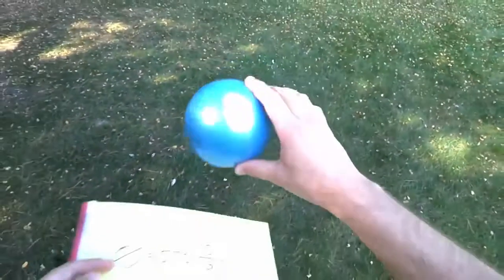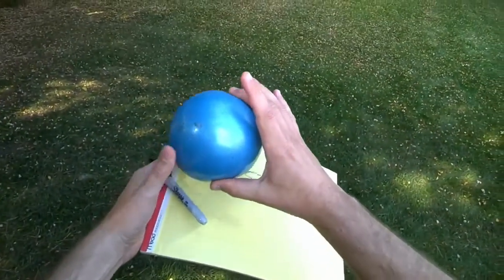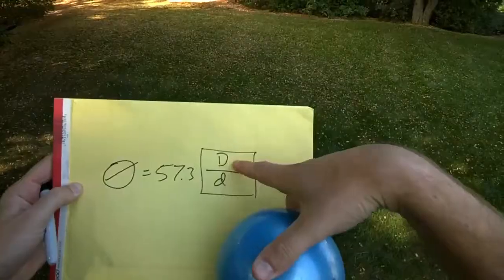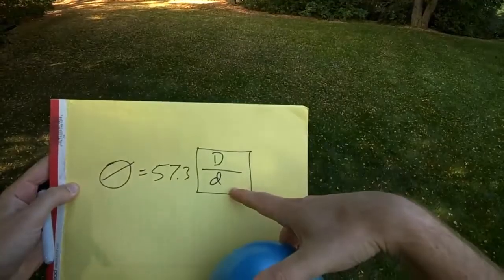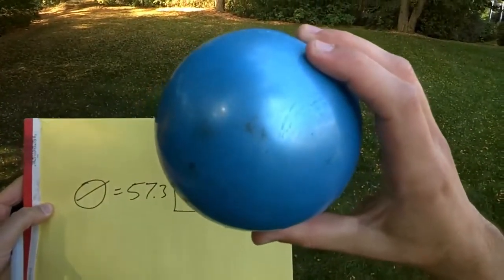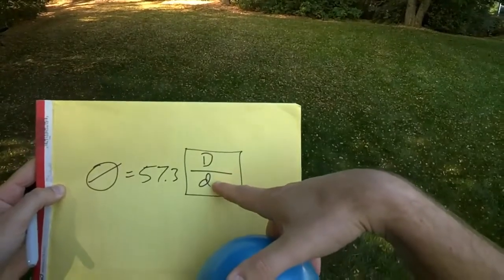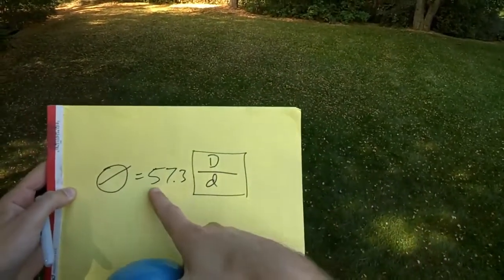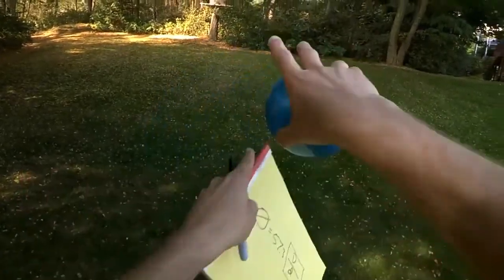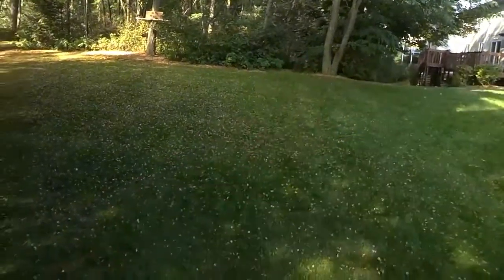Here's a ball in my yard. If I take this ball, which has a certain diameter, let's say it's maybe 10 centimeters across, the ratio here is all about how big this ball is divided by how far away it is. If that ball is 10 centimeters and it's only 10 centimeters away from my eye, it's really big to me. 10 centimeters divided by 10 centimeters is just 1. Times 57.3, that'd be like 50 degrees big. It'd be huge in my field of view. The angle it's taking up will be like 57 degrees.